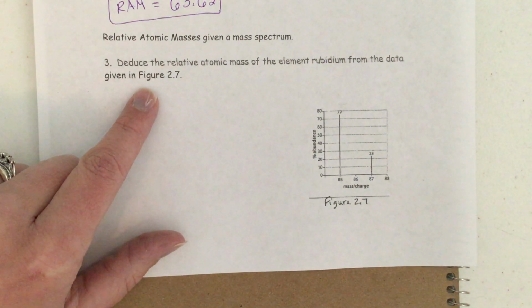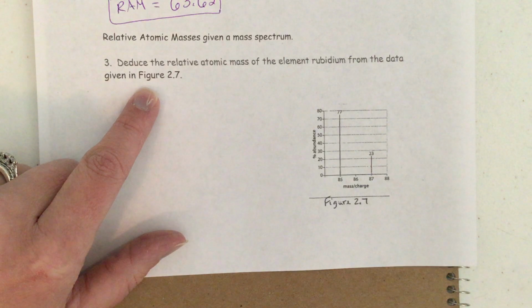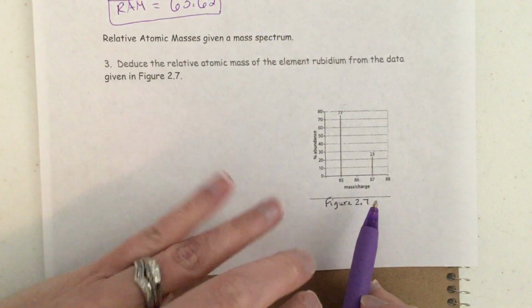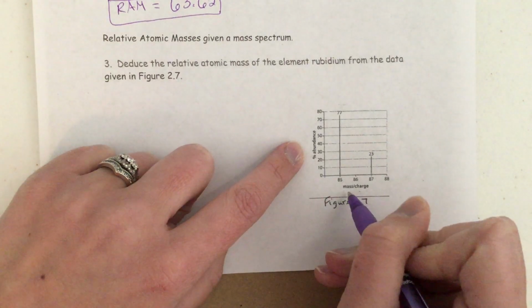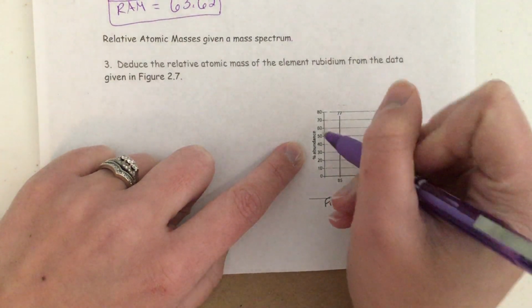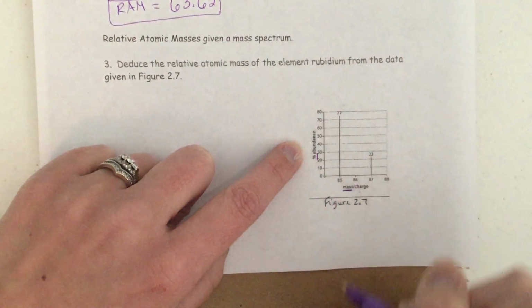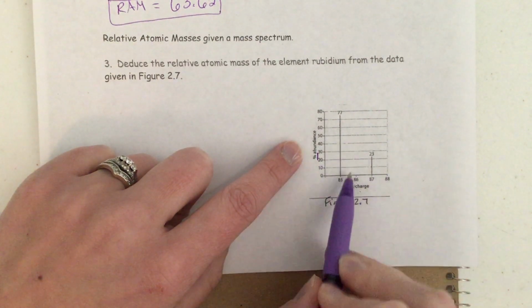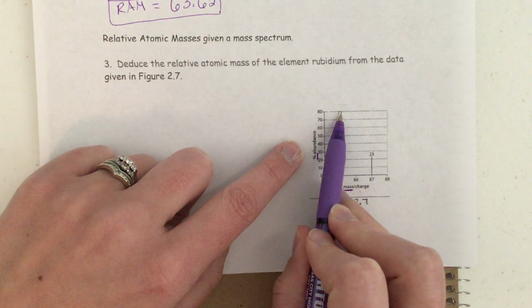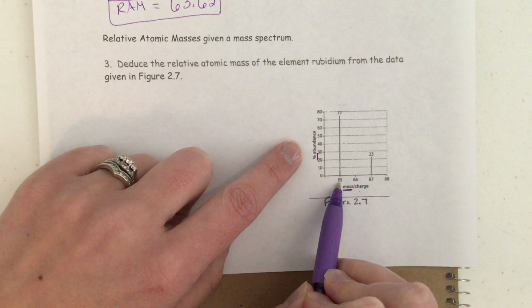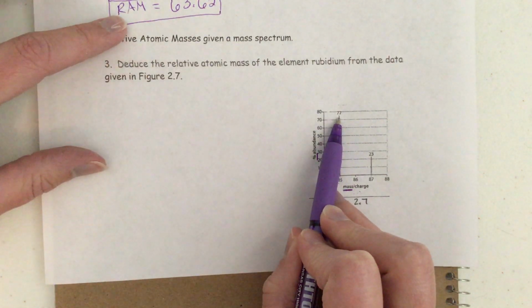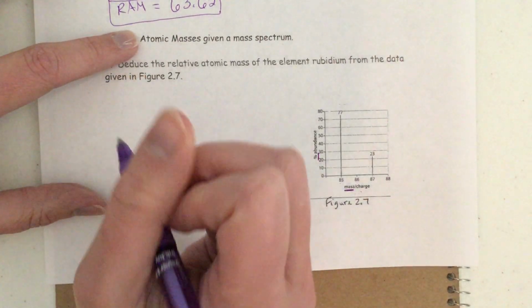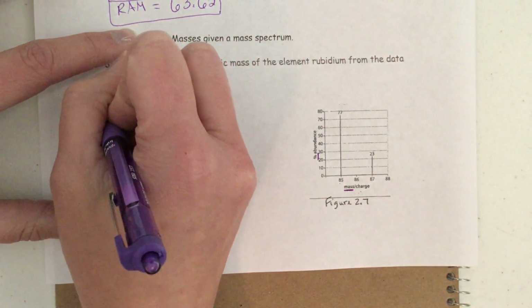Deduce the relative atomic mass of the element from the data. So we talked in the notes about a mass spectrometer. Your mass is on the bottom, so I'm going to underline that mass. And your percent is on the y-axis. In this graph, it's written at the top for you. So our rubidium 85 has a mass of 85 and is 77% abundant. Let's start off with a formula, shall we?